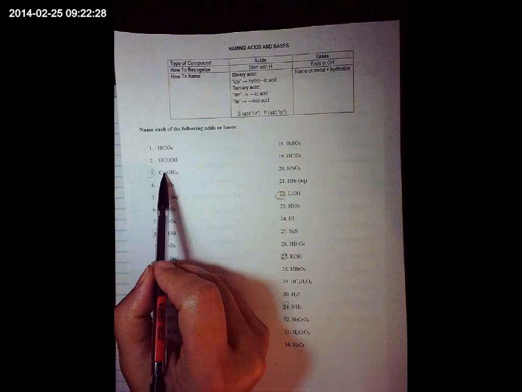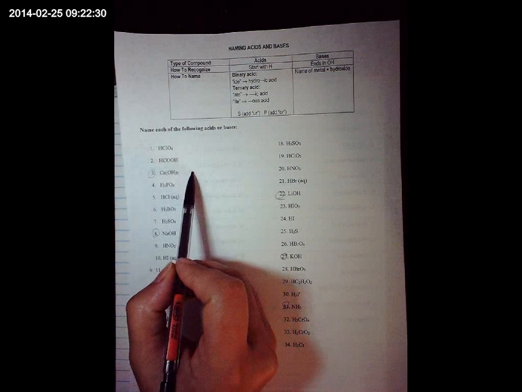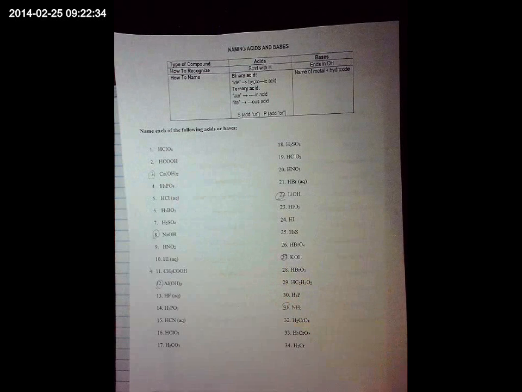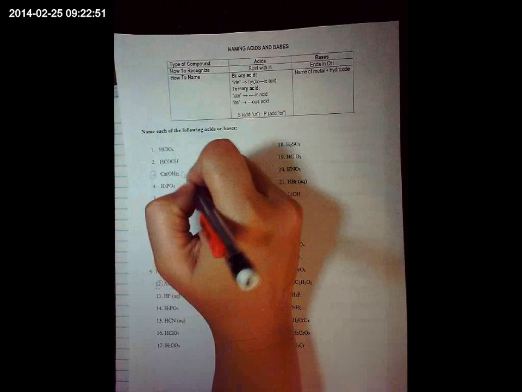So for instance, if we go over here to number 3, we have this formula, Ca(OH)2. What's that called? Well, I look at the first element, it's calcium. Is calcium a group A or a group B metal? Do you guys remember the difference between A and B? A is non-transition, B is transition. Is calcium a transition metal? No, so I don't need a Roman numeral. So what do I call this? Calcium hydroxide.